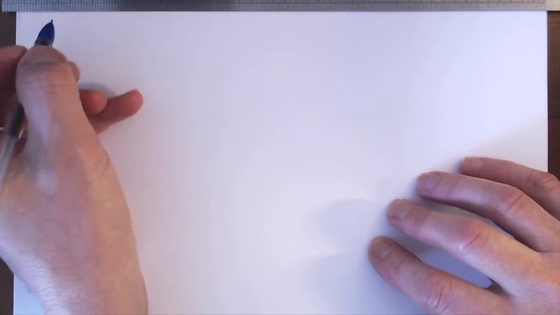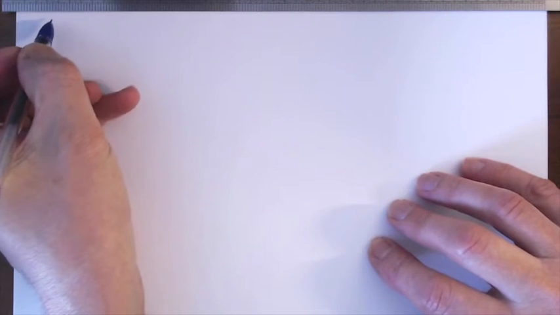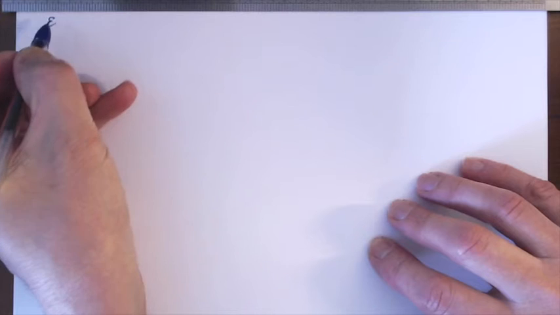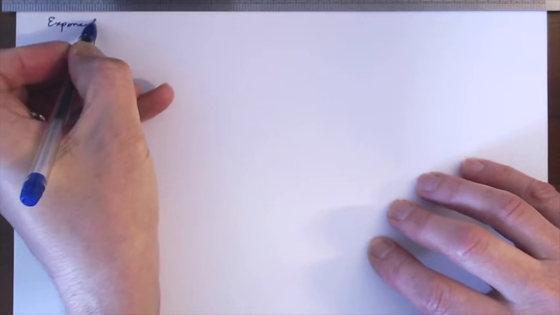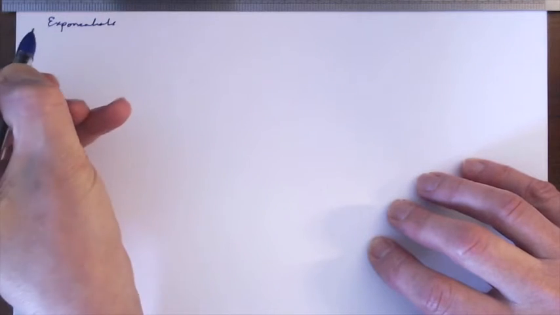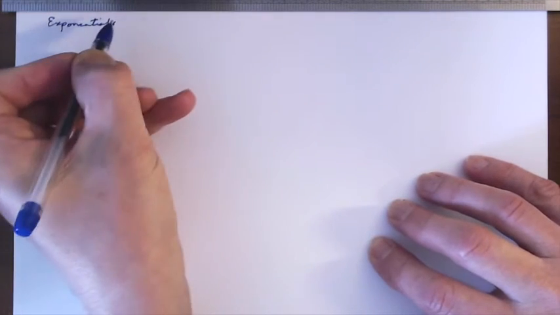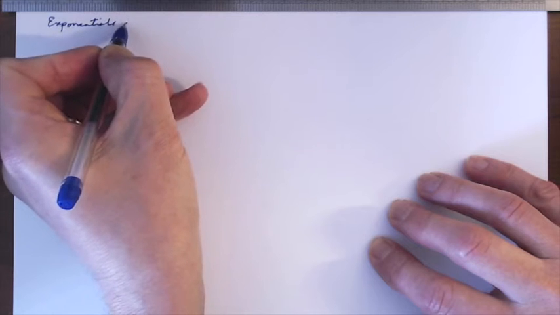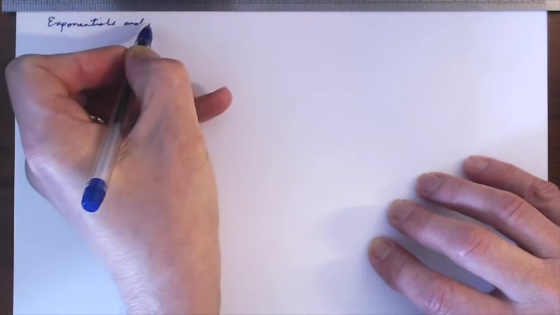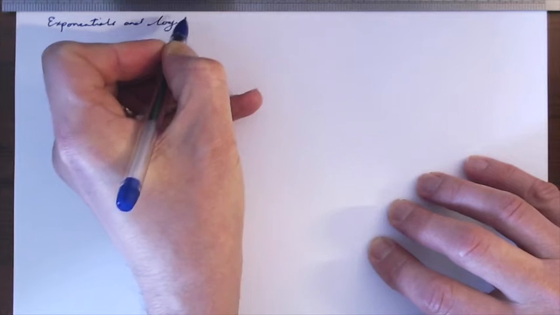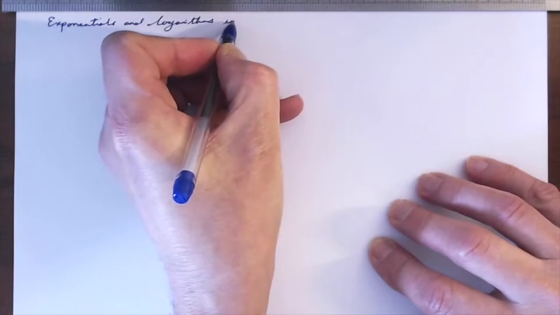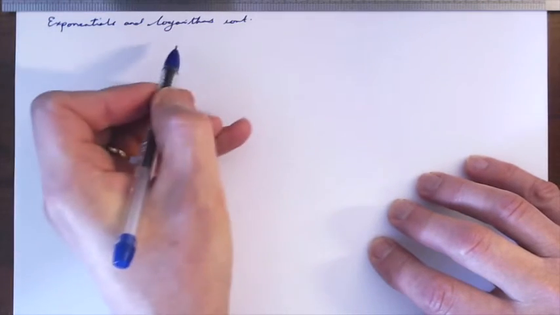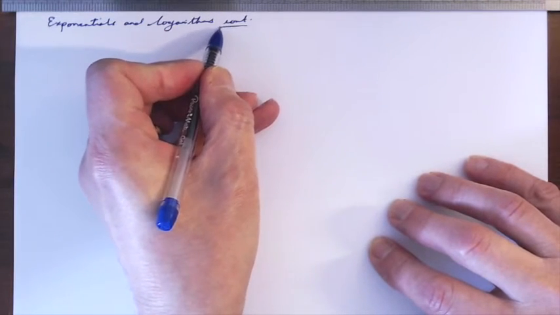Hello and welcome to the third tutorial in this mini-series at the higher maths level on exponentials and logarithms. Now in this tutorial I'm going to be speaking about a number, which sounds a bit strange at first, but there is a very special number that you will get to know which is crucial in the study of exponentials and logarithms, and in fact this number has a ubiquitous role in the whole of mathematics.